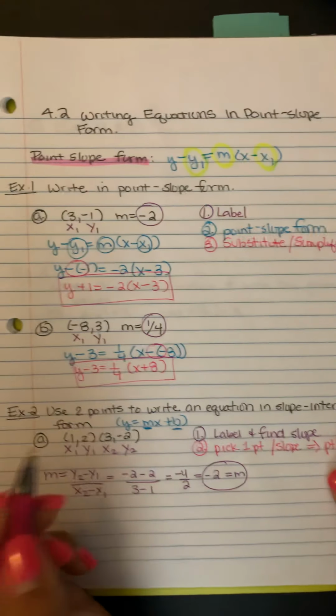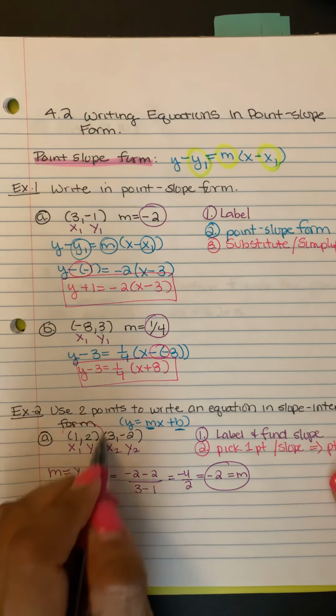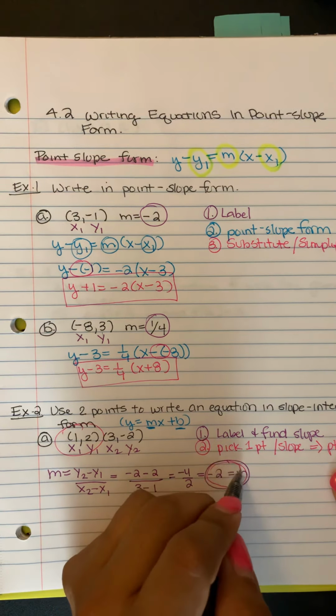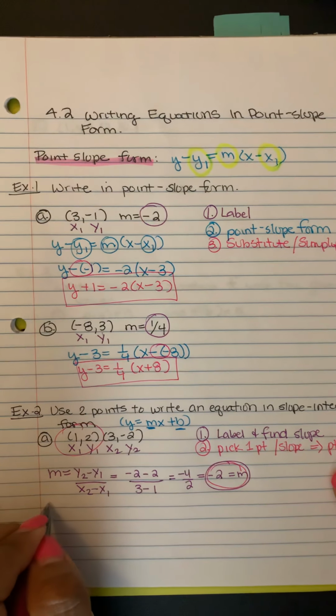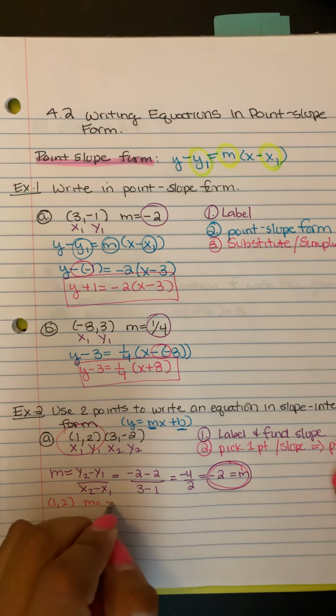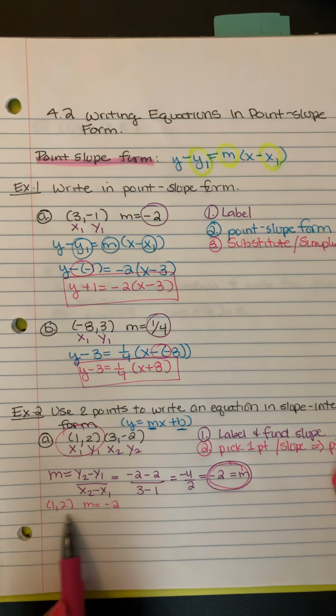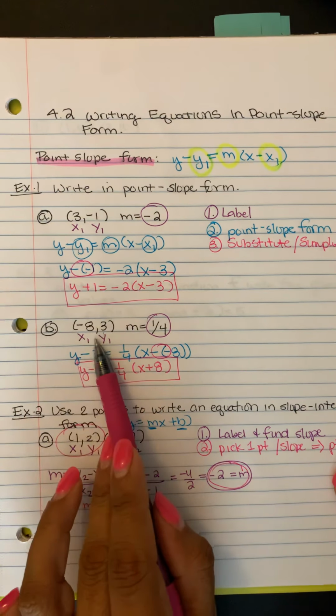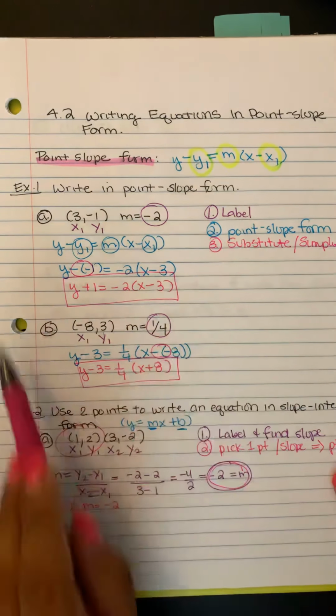Okay, so it could be any point. It doesn't matter. I'm just going to pick the first one, and obviously that's the slope. So we have (1, 2) and we have m equals -2. This kind of leads us to what we did here. We were given a point and a slope. We're going to do the exact same thing we did here.